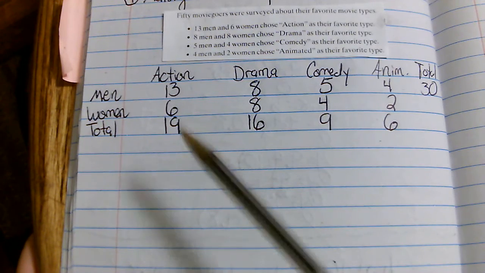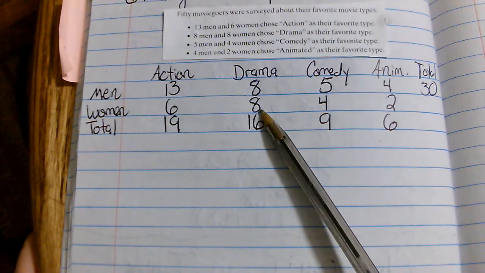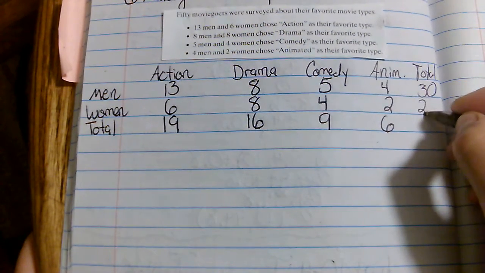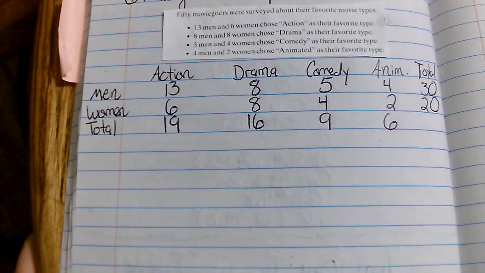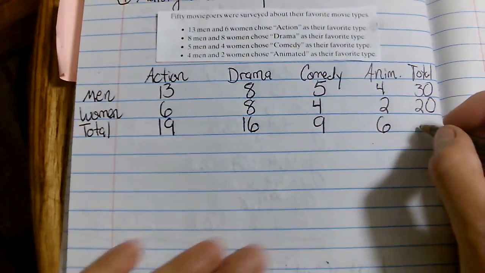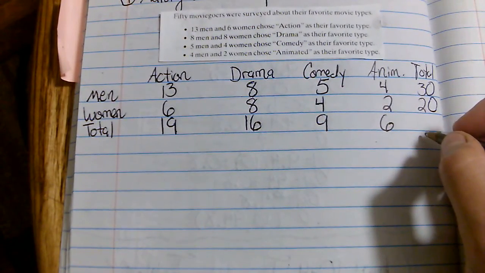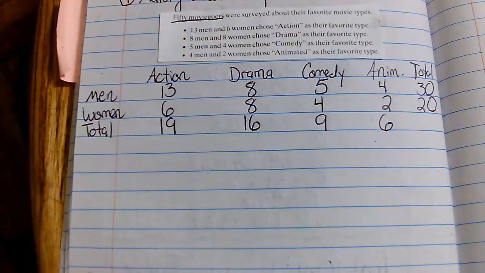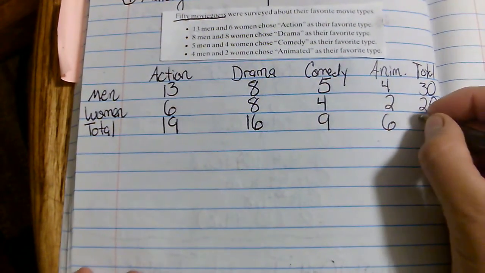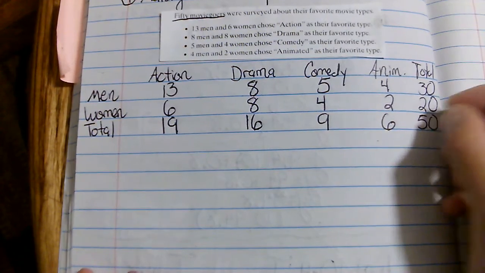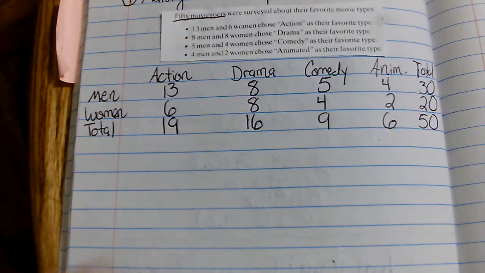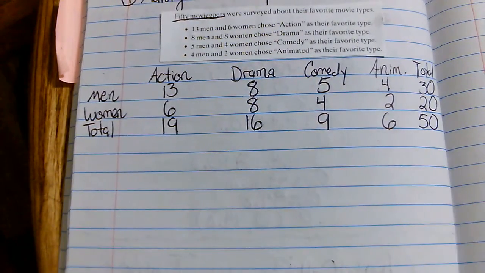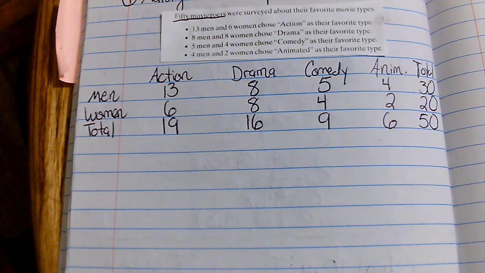Okay. 6 and 8 would give me 14. 14 plus 6 would give me 20. So this is the final piece here. And it should match 50 movie goers because this tells me how many people in total were in the survey, and it should add up to 50 this way and add up to 50 that way. If it doesn't, I have to go back and check.